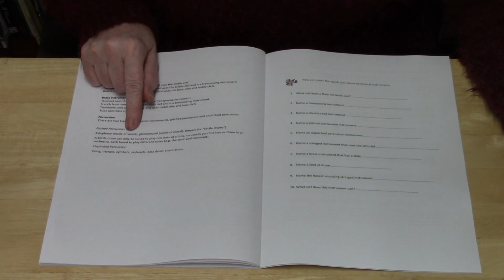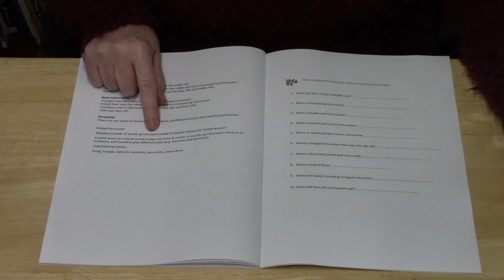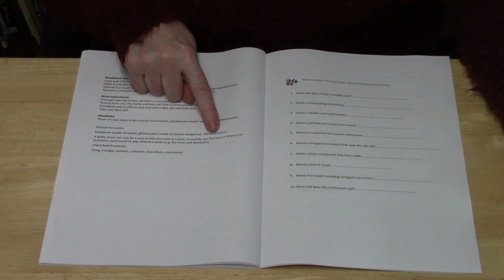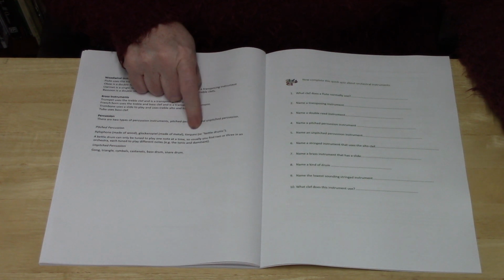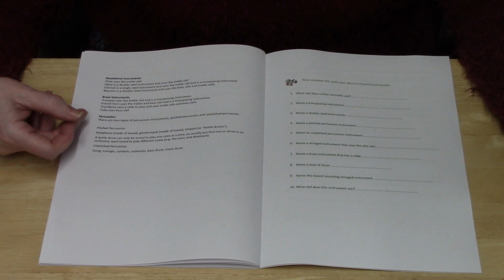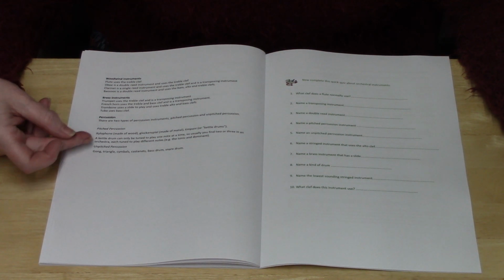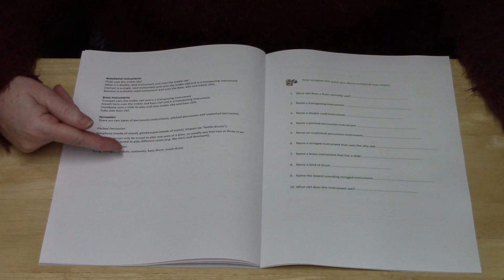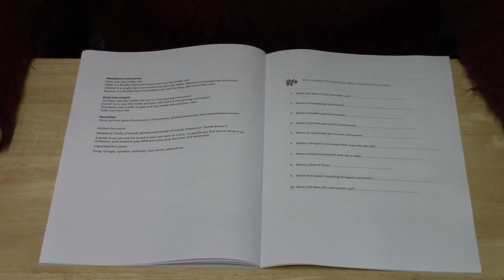What you've got to remember is the xylophone is made of wood, the glockenspiel is made of metal, and of course the timpani, you can have different kinds of notes that are on that. And so the unpitched percussion, you've got gong, triangle, cymbals, castanets, bass drum and snare drums.